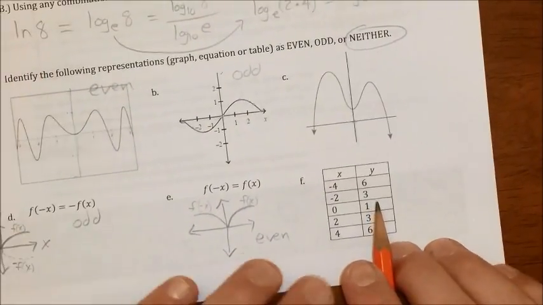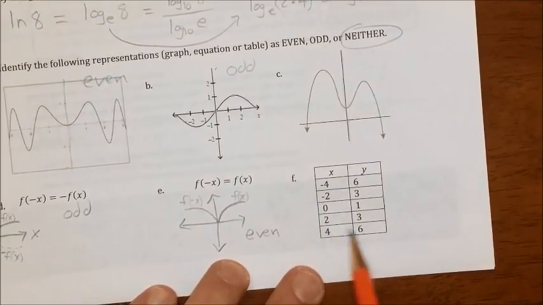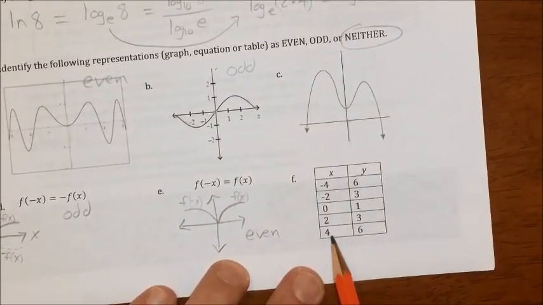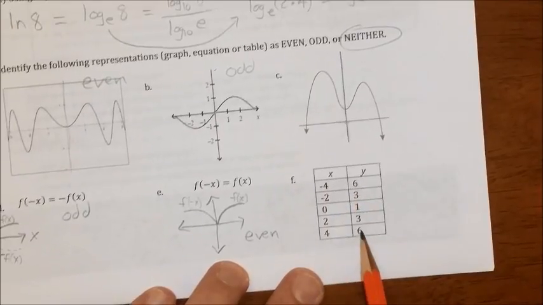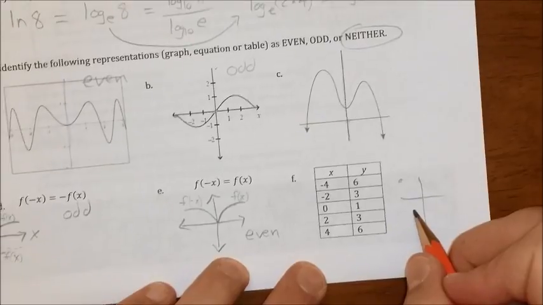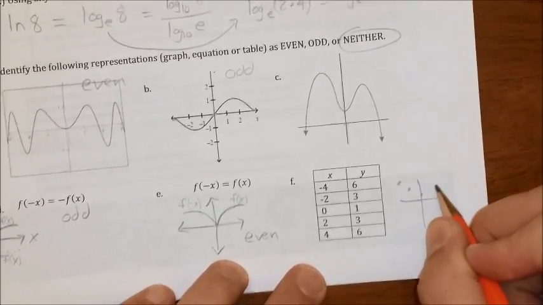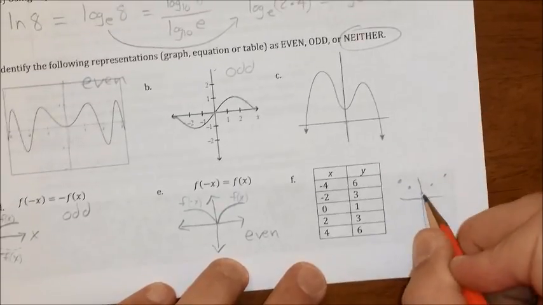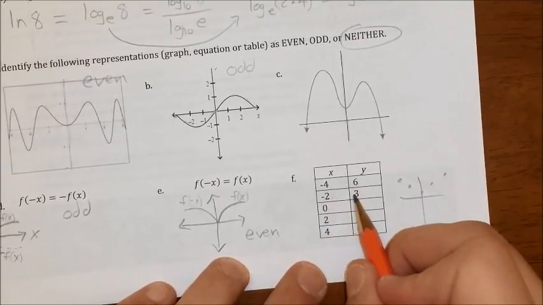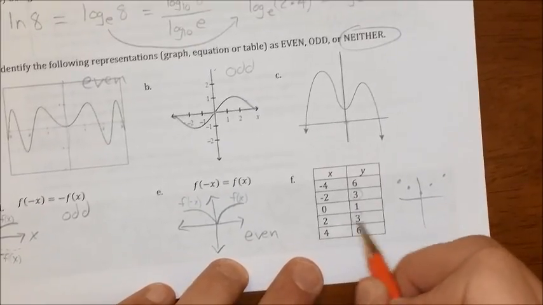Last one, I see that all that's happening right here is regardless of the x value, the y value stays the same. If I was to plot these, looks like it's going to be symmetric about the y-axis. Every negative x value has the exact same positive x value on the function.